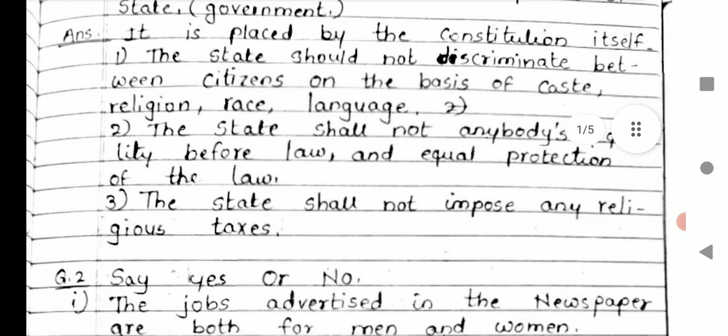The state should not discriminate between citizens on the basis of caste, religion, race, language. Second, the state shall not discriminate anybody's equality before law and equal protection of the law. Third, the state shall not impose any religious taxes.